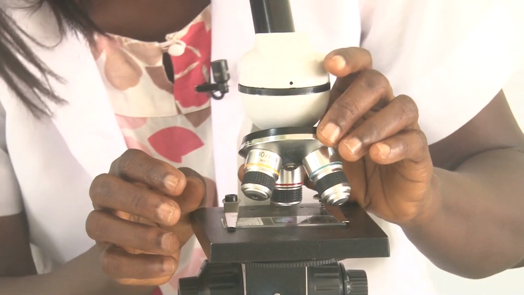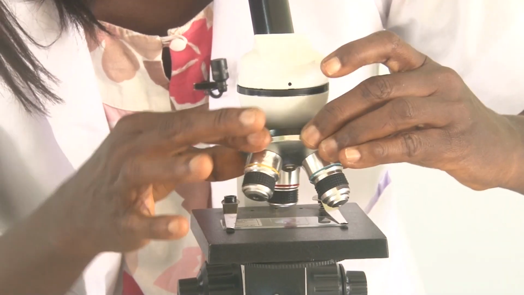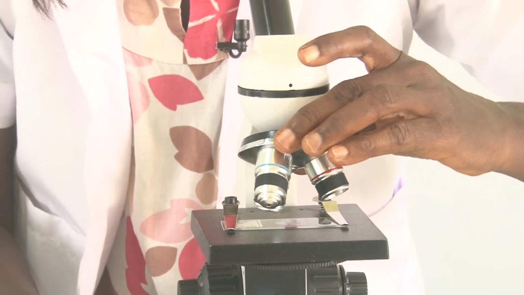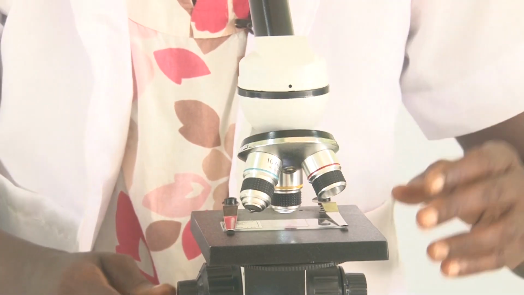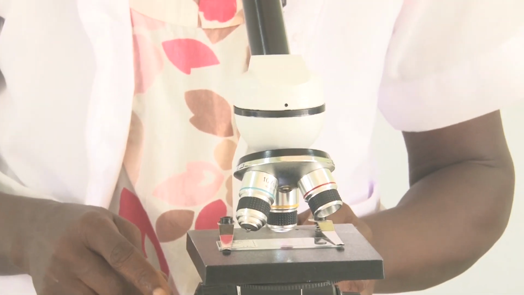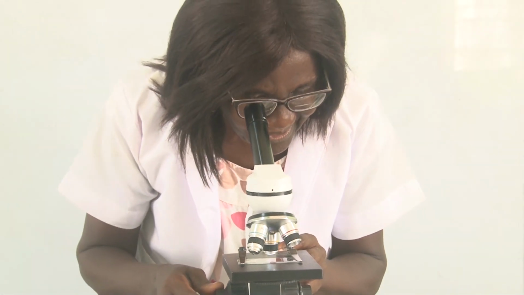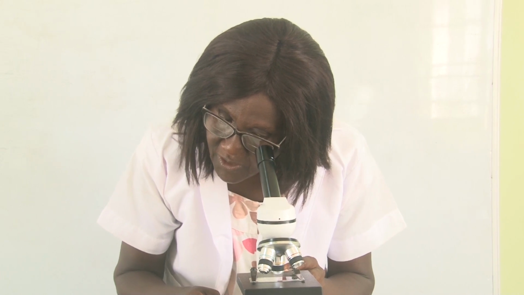So with the revolving nose piece, we turn the specimen into high power. We hear a click. Good. So with high power, you only use the fine adjustment to look at the high power image well. Very neat image down there. Good. Now this image is under high power.